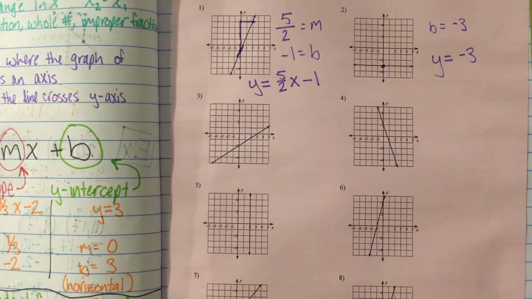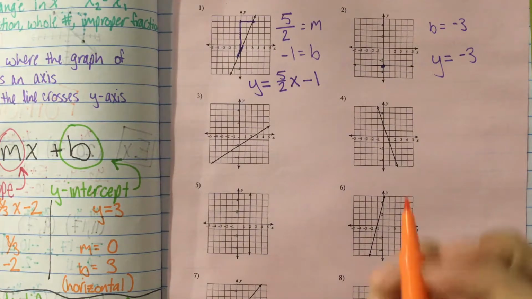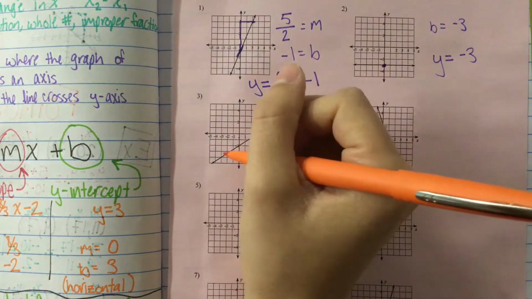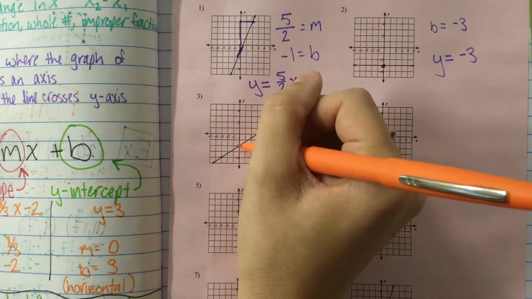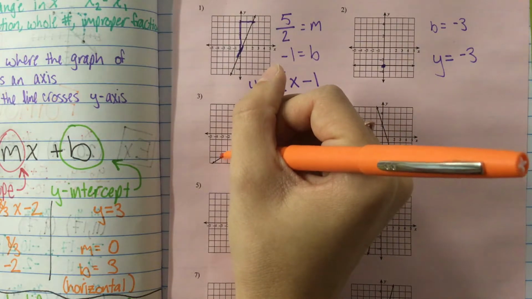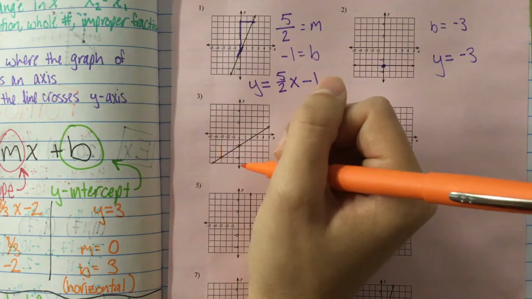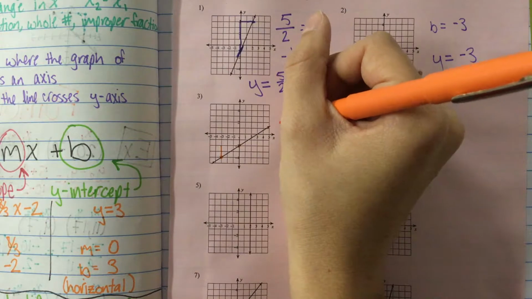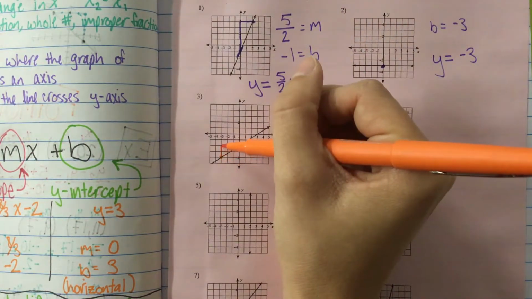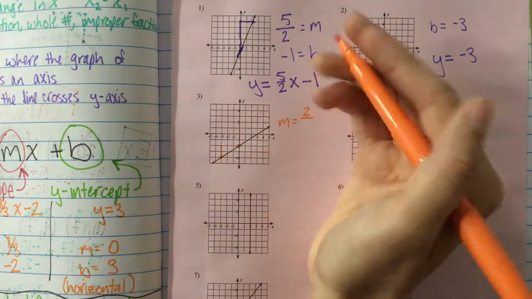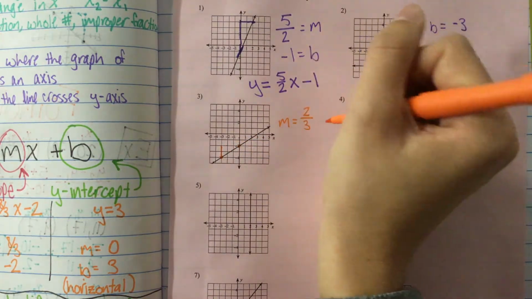Okay, number 3, let's find our points to calculate our slope. We're going to go down here, up here, up 2. Our rise is 2, we go up 2, and then to the right 1, 2, 3. Rise over run.